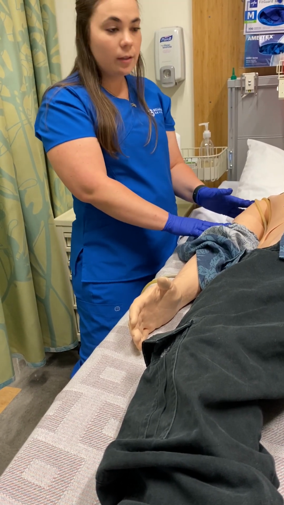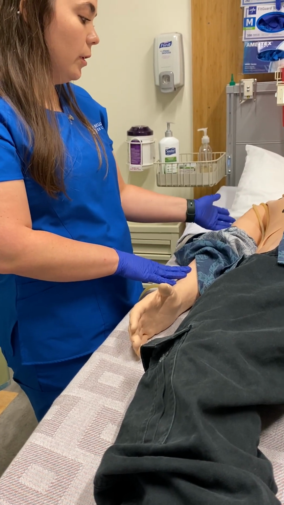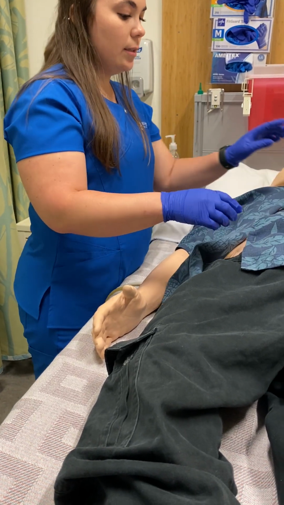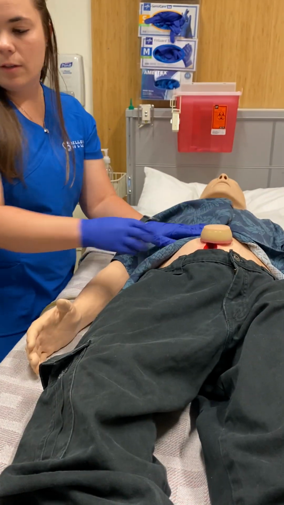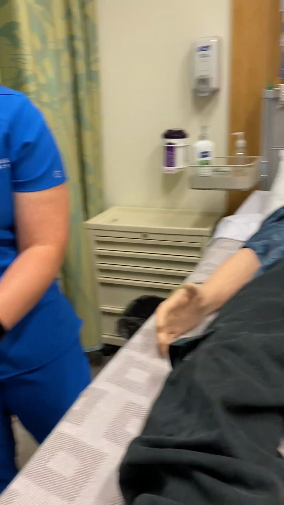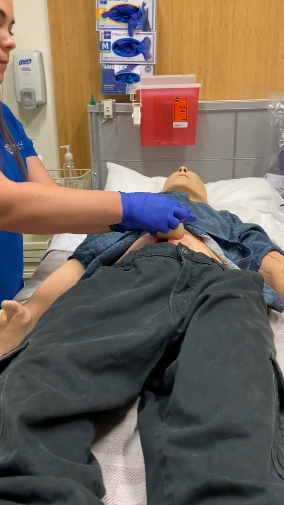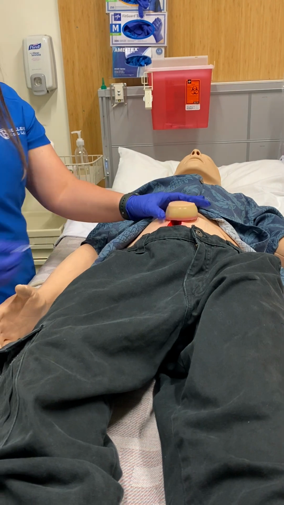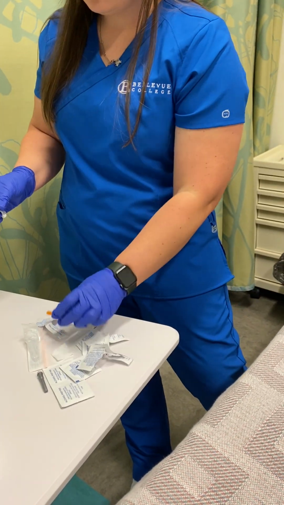Before administering, you would check the area for any tenderness or irritation so that you're not further irritating the area. And then moving on to the subcutaneous insulin, we're going to expose your tummy. You'd again cleanse the area. Uncap your needle.